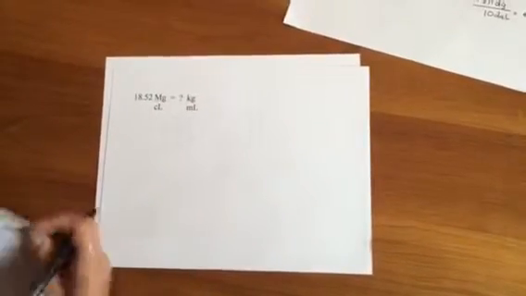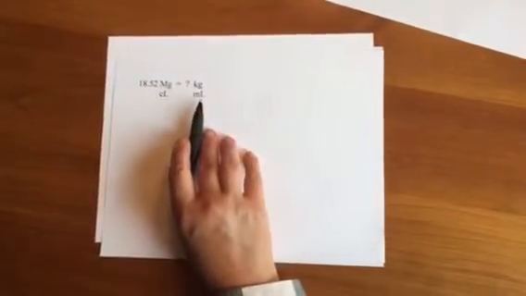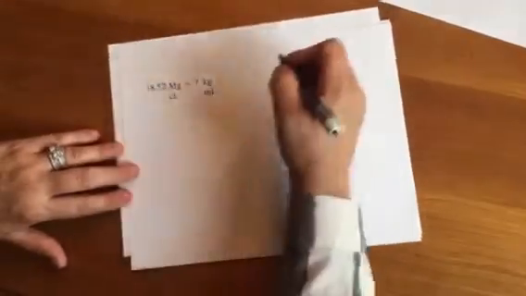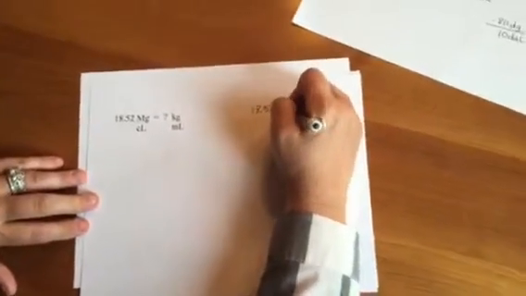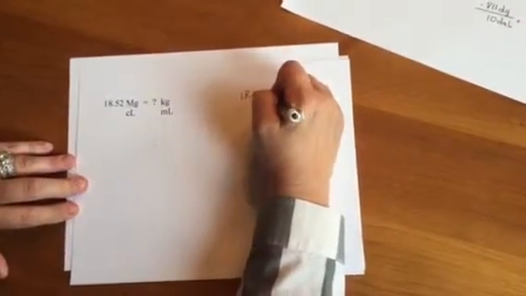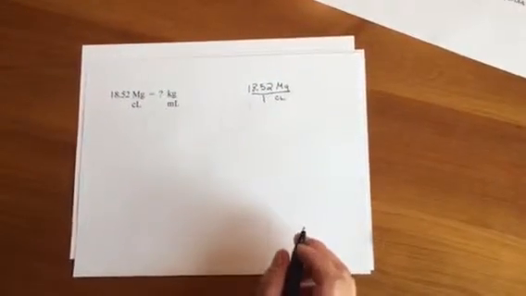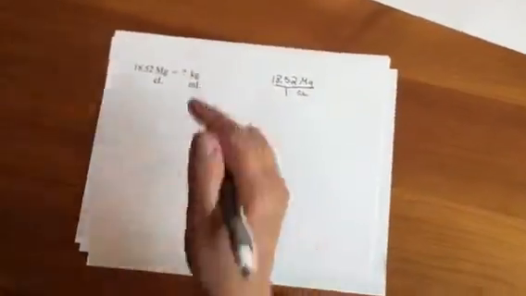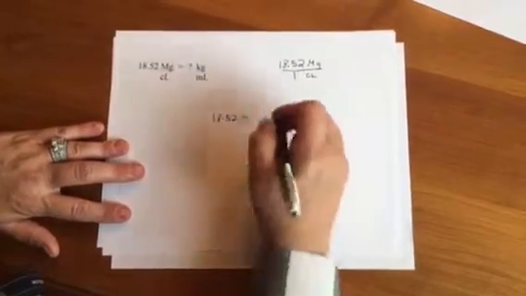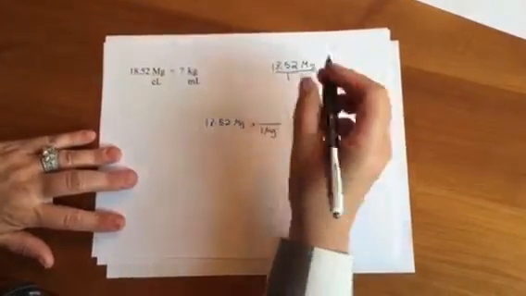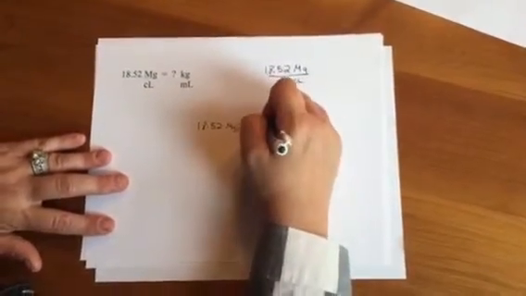18.52 megagrams per centiliter, and we want to convert to kilograms per milliliter. So again, we're going to look at the 18.52 megagrams per centiliter as this over 1 centiliter. So we're going to do it in two portions again. So we're going to take 18.52 megagrams, and we know that in 1 megagram there is 1,000 kilograms.